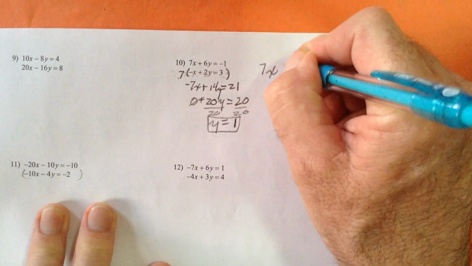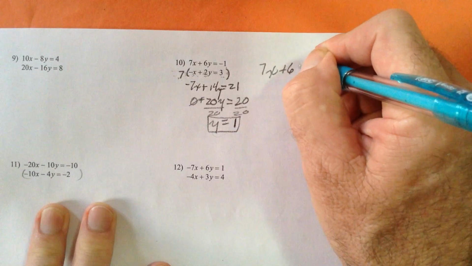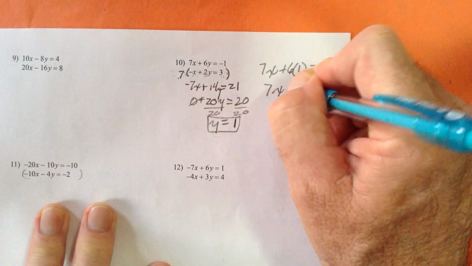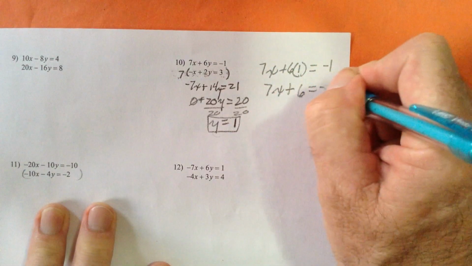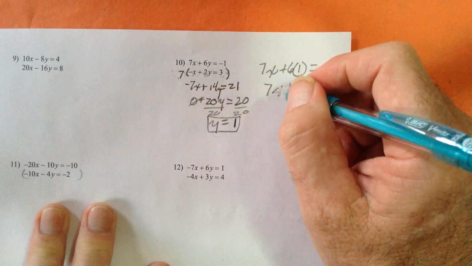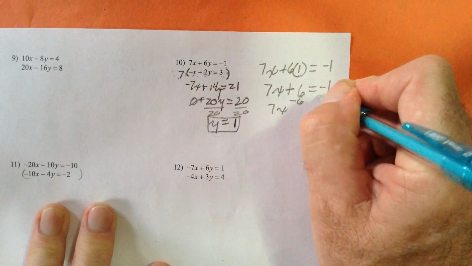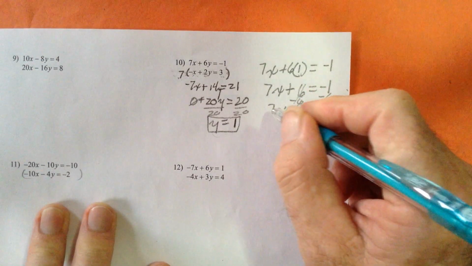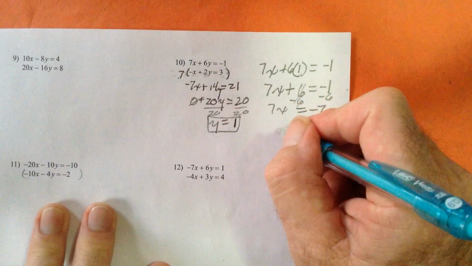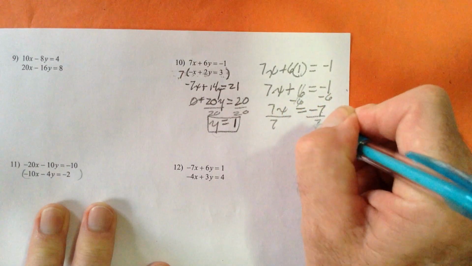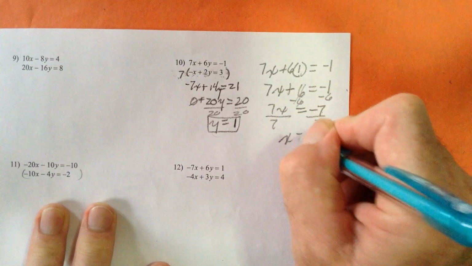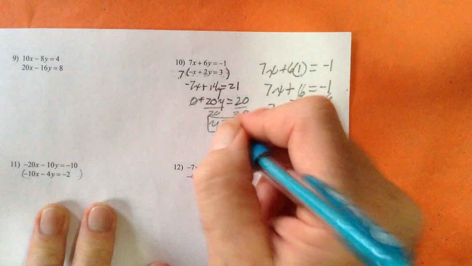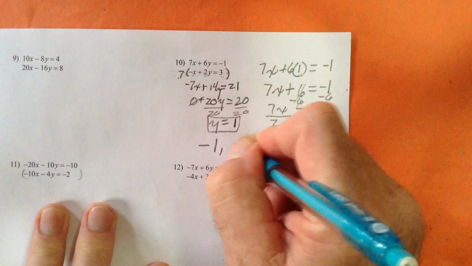If I go 7x plus 6 times 1, since y is now 1, equals negative 1. So 7x plus 6 equals negative 1. Then I isolate the x here, so I go minus 6 minus 6, so that becomes 0, and this is negative 7. Then 7 times something equals negative 7, so x is going to be negative 1. 7 divided by 7 is 1x, or x. Negative 7 divided by 7 is negative 1.